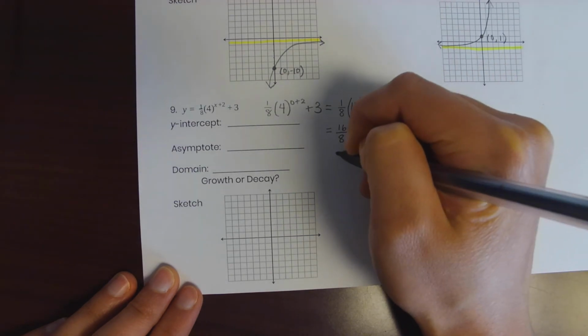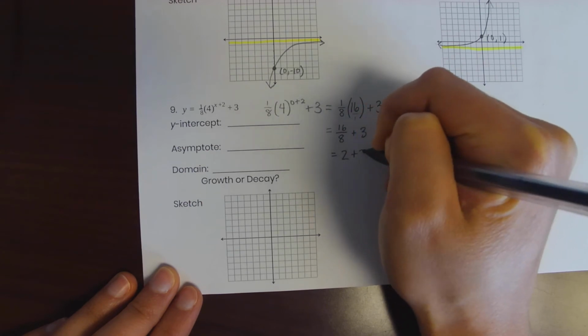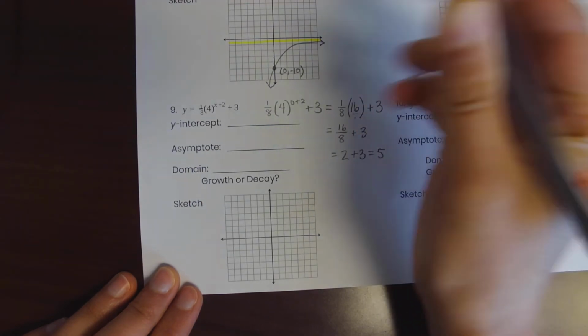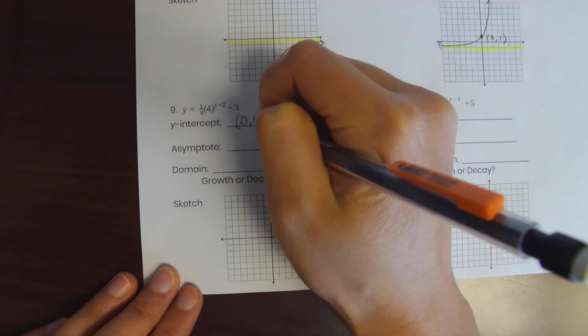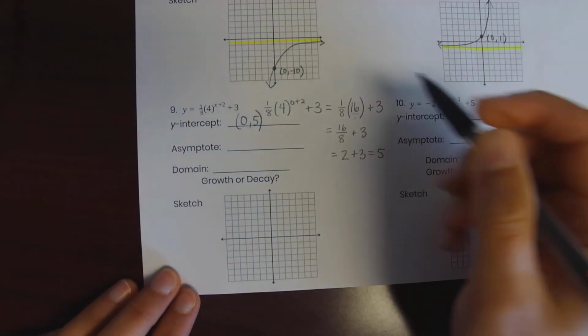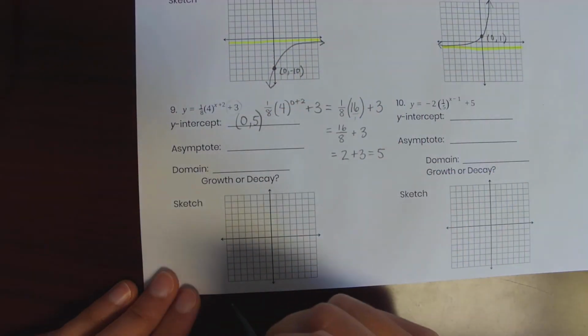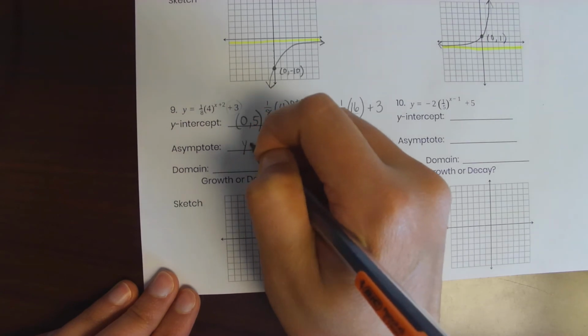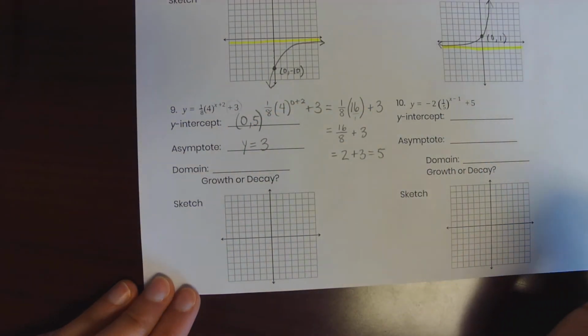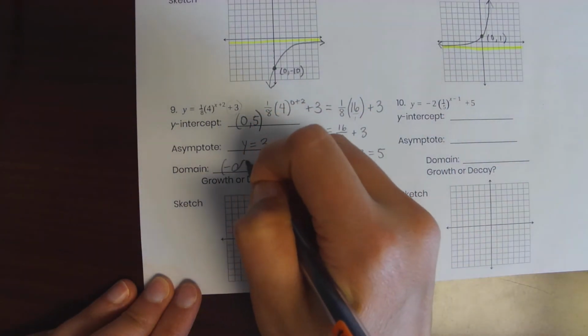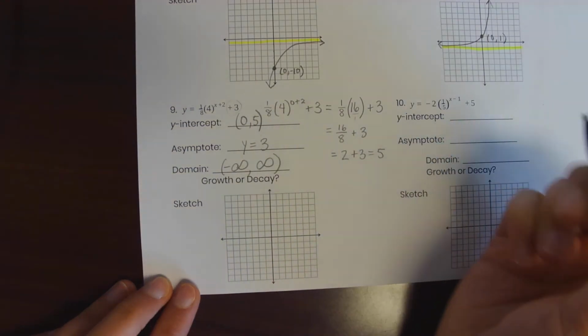So 16 divided by 8 is 2, and 2 plus 3 is 5. So this will be 0, 5. My asymptote is plus 3, so y equals 3. The domain is negative infinity, positive infinity.